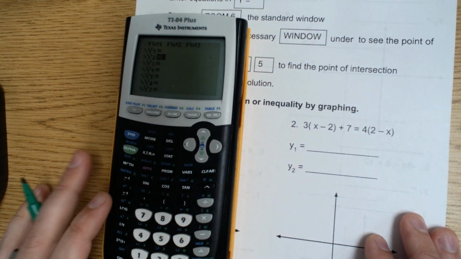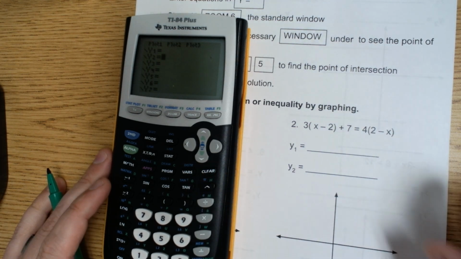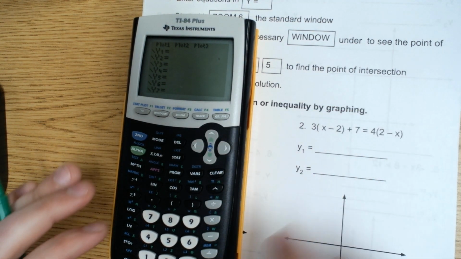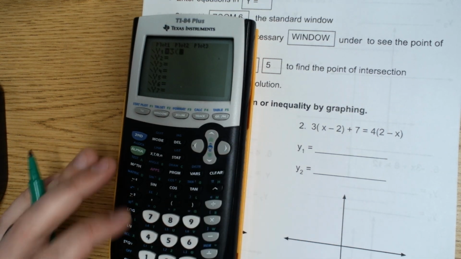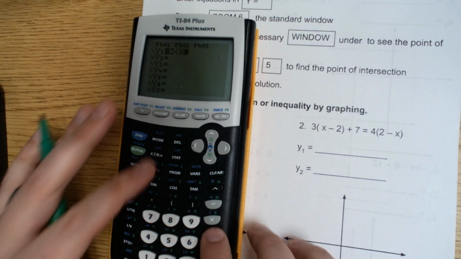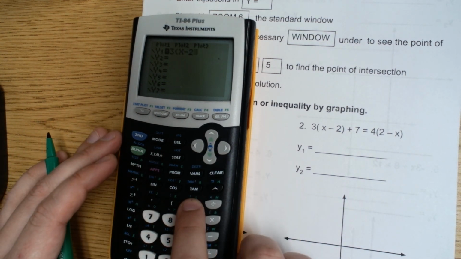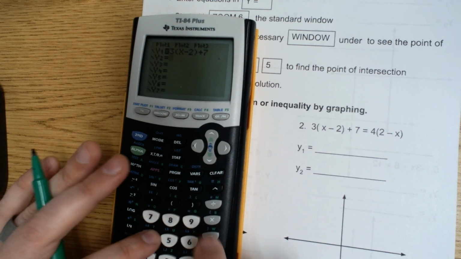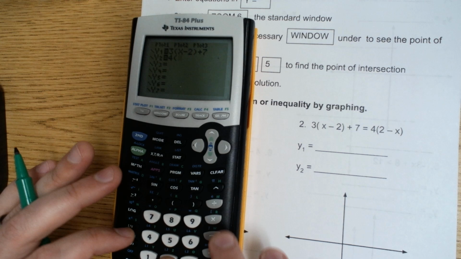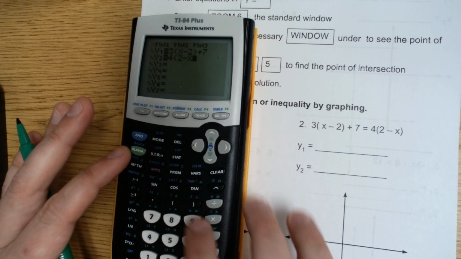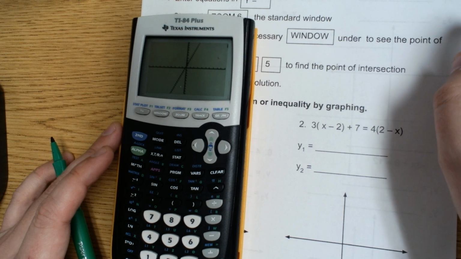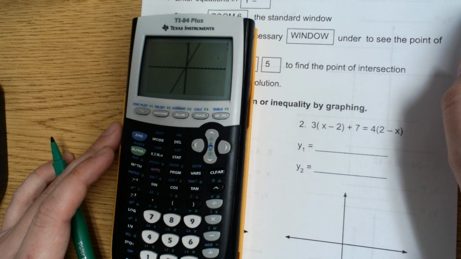For my next one, put in y1 as 3 times x minus 2 plus 7. Next one would be 4 times 2 minus x. I'll just skip straight to graphing it and see if I can see both lines.